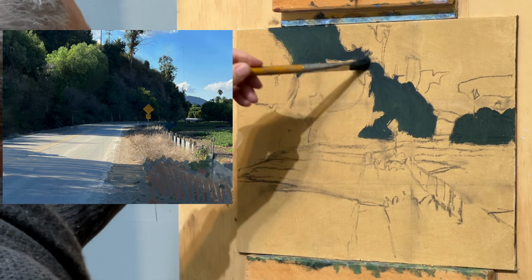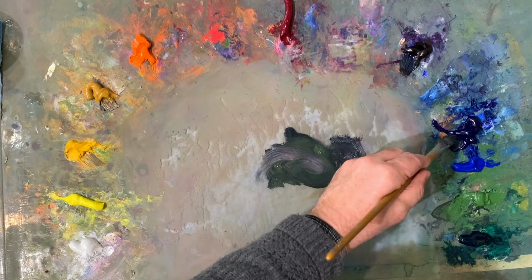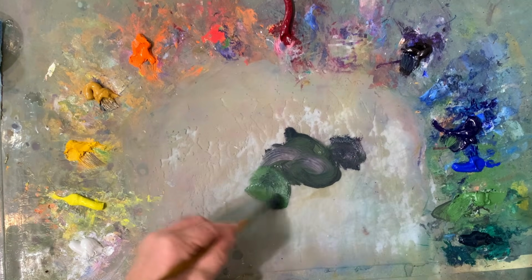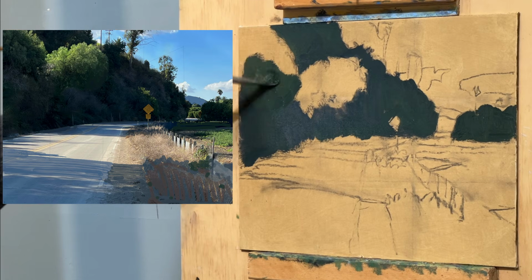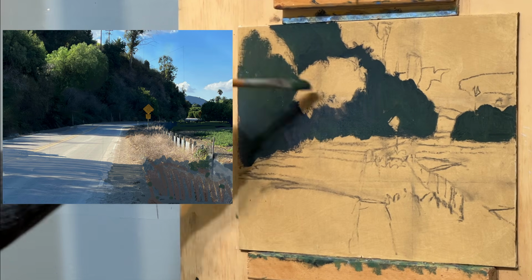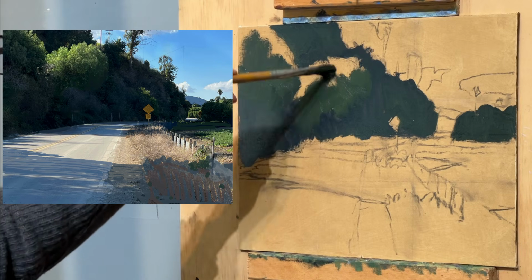But you'll see that I'm just blocking in with slightly thinned paint all the big dark masses, just as simply as I was drawing it, right? Now, once I've got that, there's two big bushes on that whole wall of vegetation and rock and so on. So there's a slight differentiation there in the color.